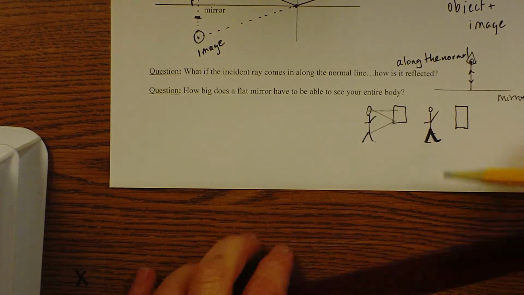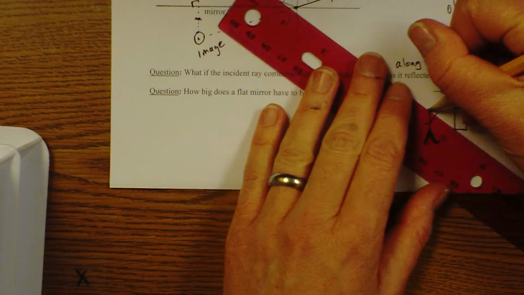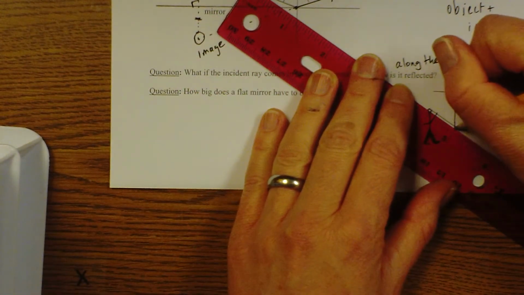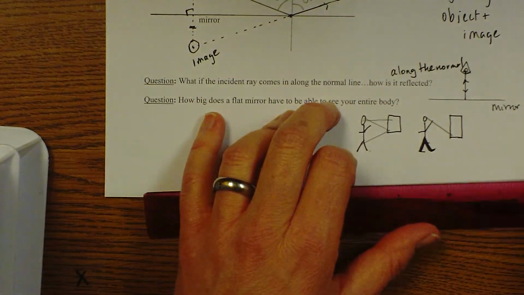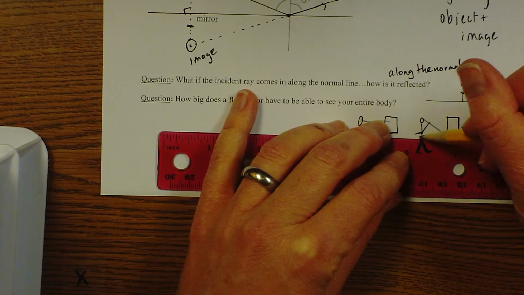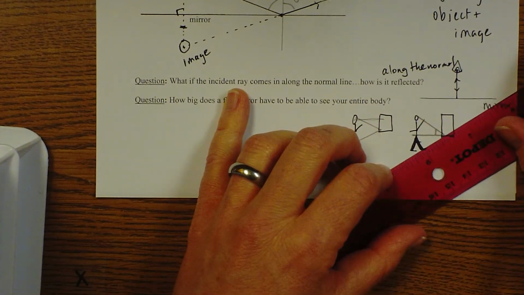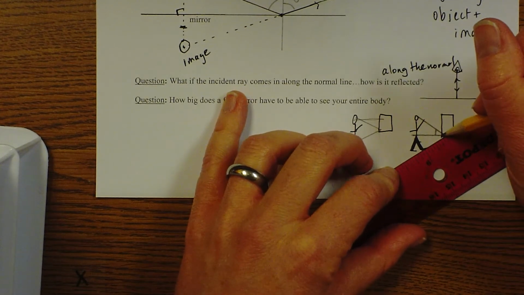So what you want to, again, think about is you want to go from the eyes to the bottom of the mirror. And the law of reflection says whatever angle we create when we go from the eyes to the bottom of the mirror, you can basically double that.